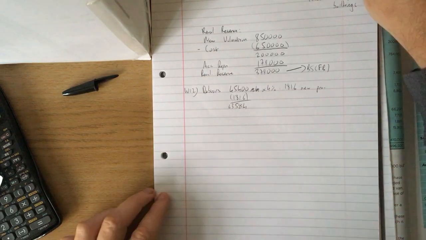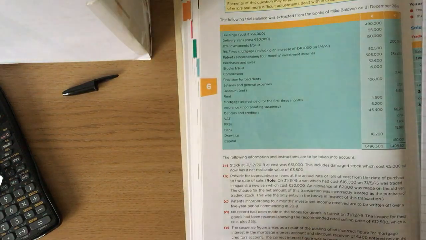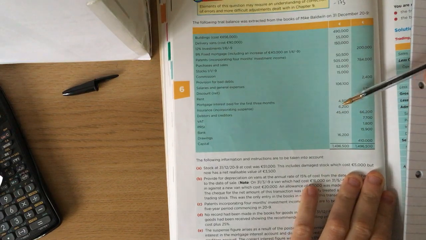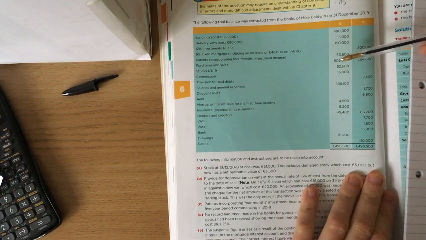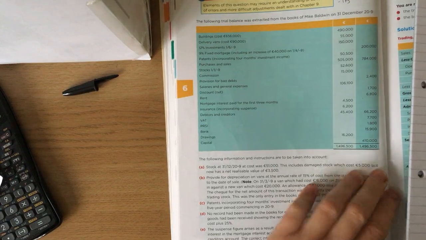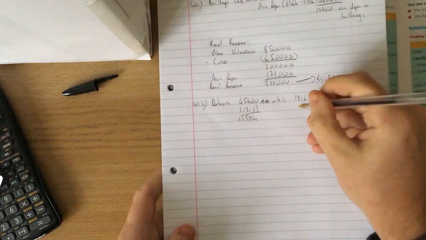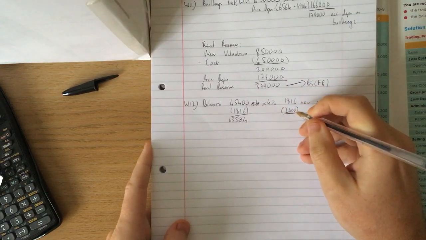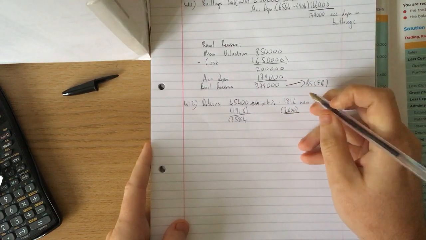What other entry do we need to make then? So 1,816 is my new provision. Was there a provision sitting there in the accounts? There was, yes, 2,400 euro. So take away 2,400 euro, and that is 584.